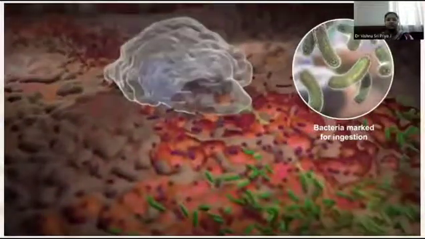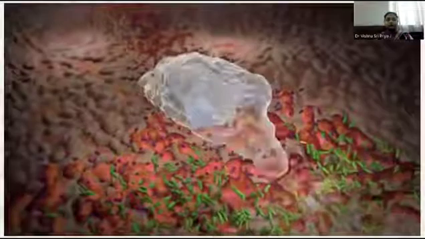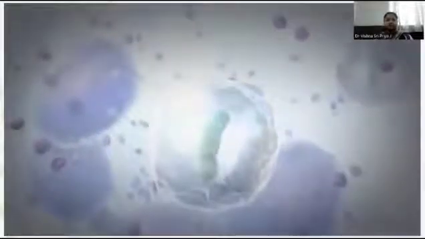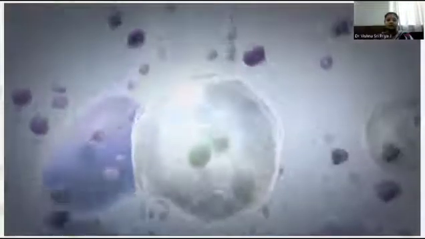The neutrophil recognizes the marked bacterium, engulfs it into its body, and traps the bacterium in a sac called a phagosome. The neutrophil contains pouches called lysosomes, which are full of digestive enzymes and chemicals that can kill bacteria.